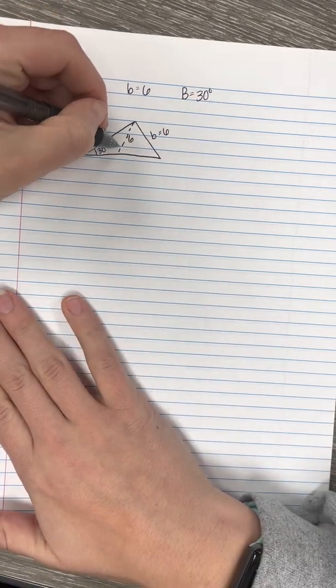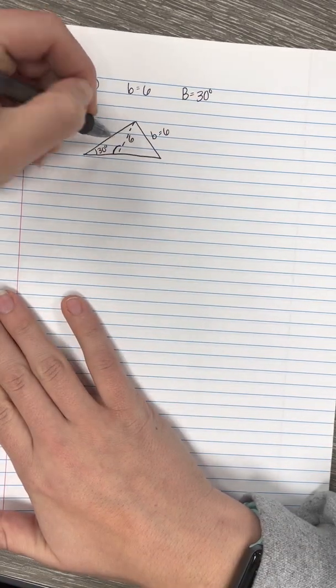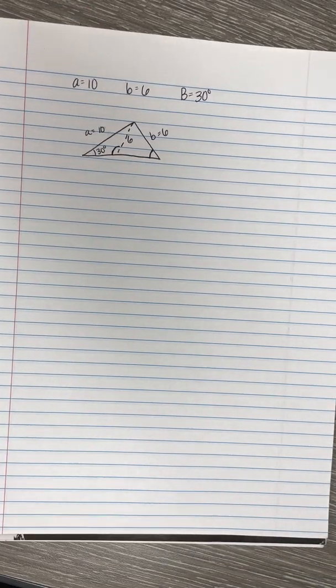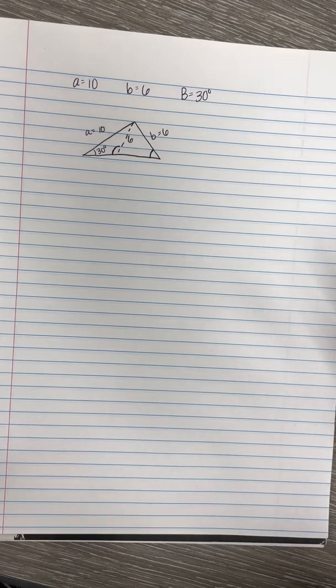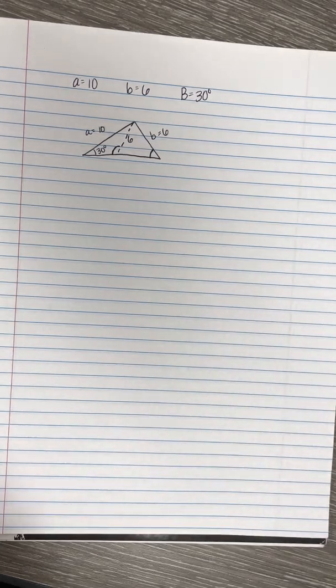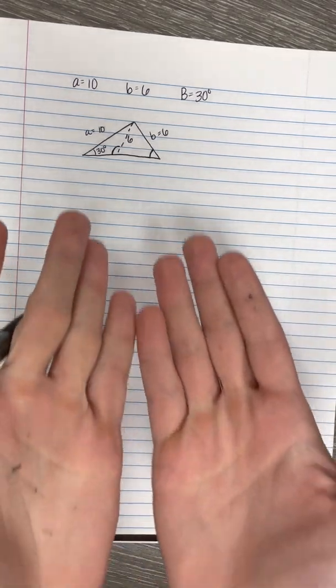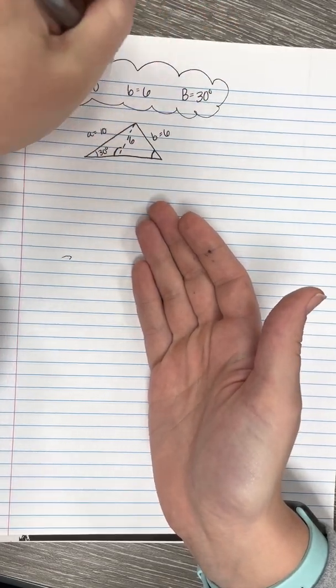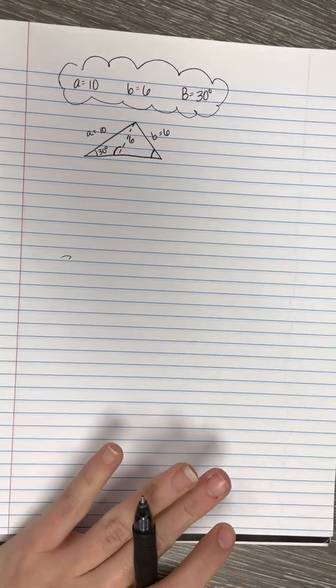Well, how do we know if this one has an obtuse angle for A, and this one has an acute angle for A? How do we know which one we're going to find and which one we use? Well, that's what we're going to be talking about today, because technically this could give us information on two different types of triangles, and that's going to lead us into ambiguous cases.